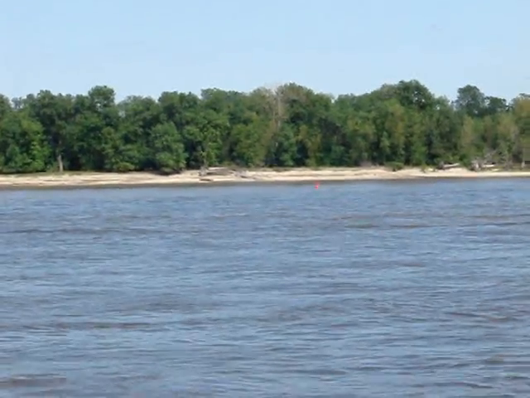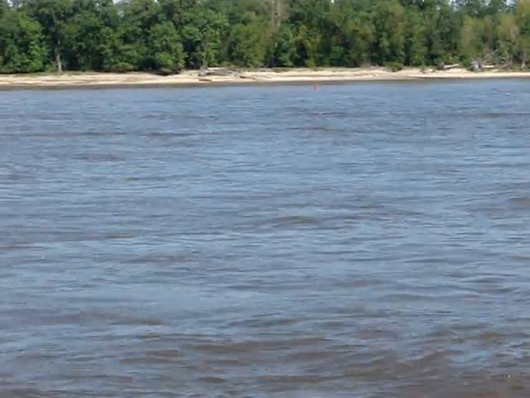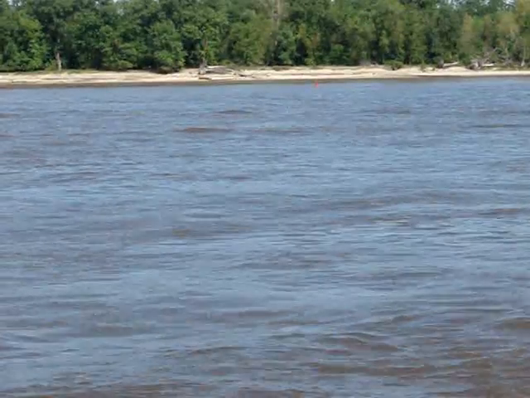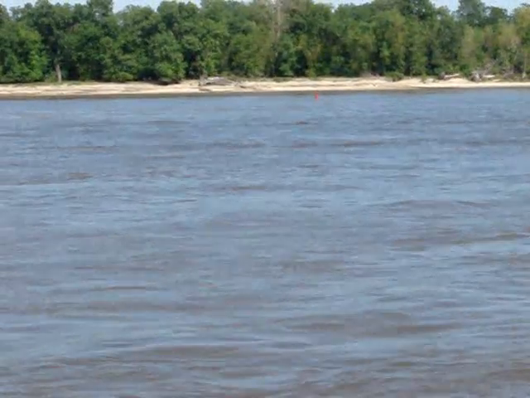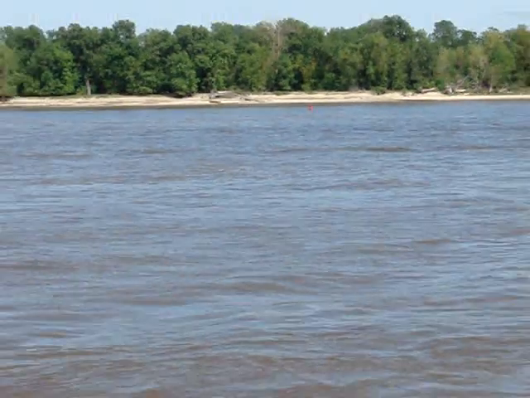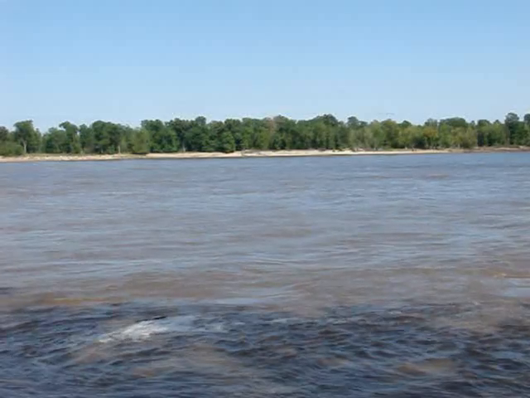In the springtime, the Mississippi River carries more sediment than at any other time of the year. The fields upriver are bare, and as the snow melts, it begins to carry sediments off of each of the farmers' fields.